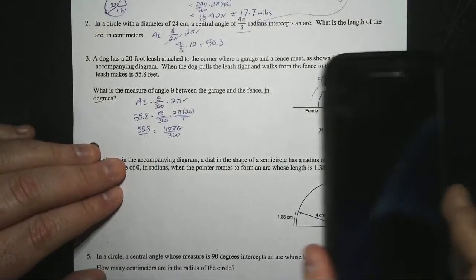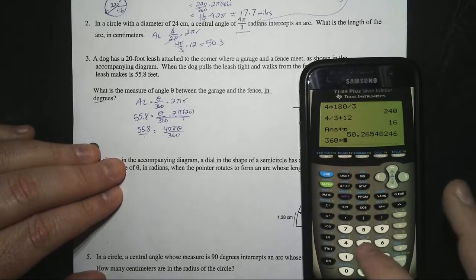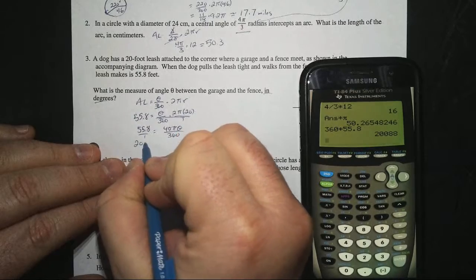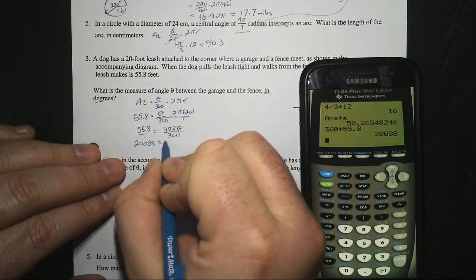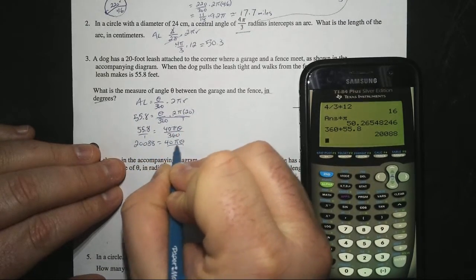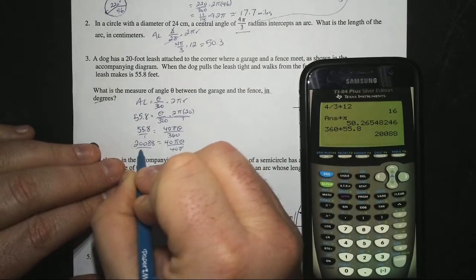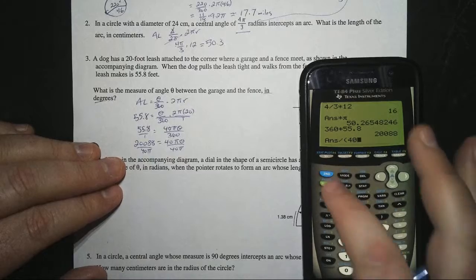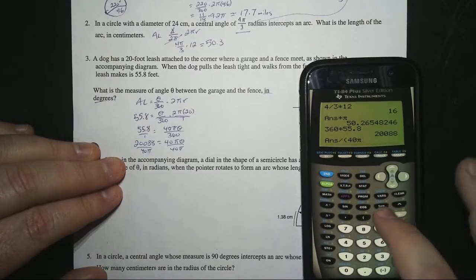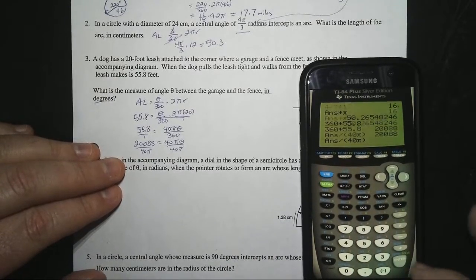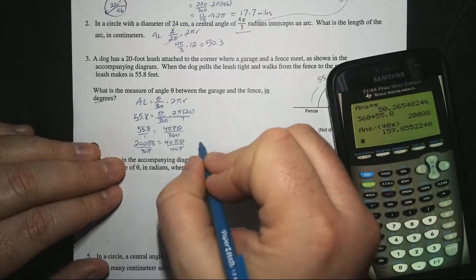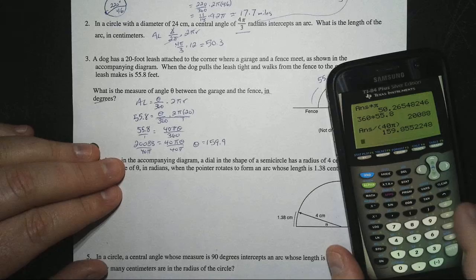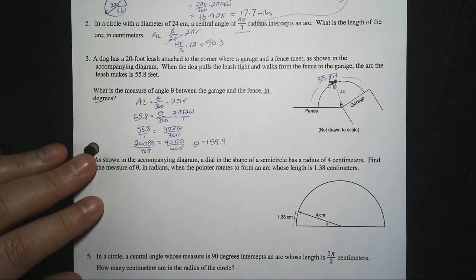That's going to be it for that part. So 360 times 55.8 is 20,088, which is equal to 40 pi times theta. And then we just divide out by 40 pi. Make sure if you do the division like this, you put parentheses around that. And then we know that theta is going to equal 159 point 9, because the next number up is a 5.